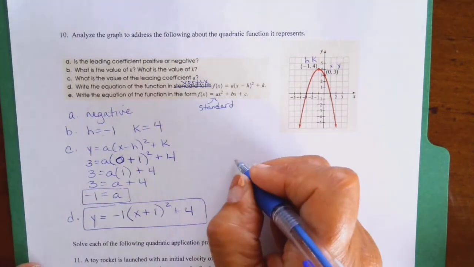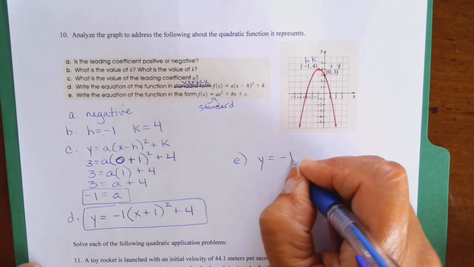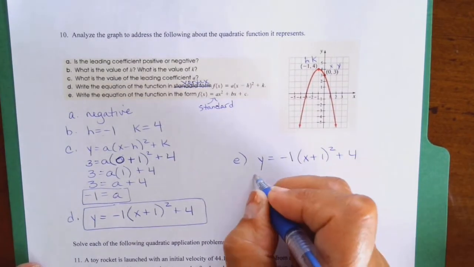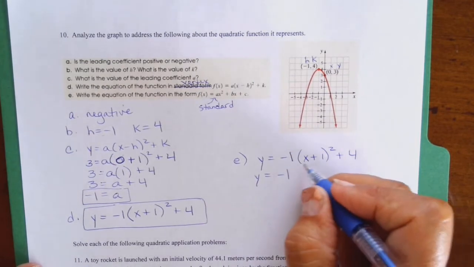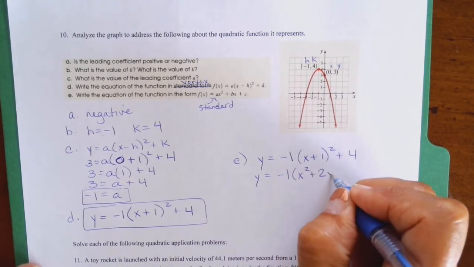All right, then part E, we're going to take this and multiply it out. Like we did in part 1. Again, we did that several times. So first step is to FOIL. So I'm going to go ahead and FOIL that out. That FOILs out to x squared plus 2x plus 1.